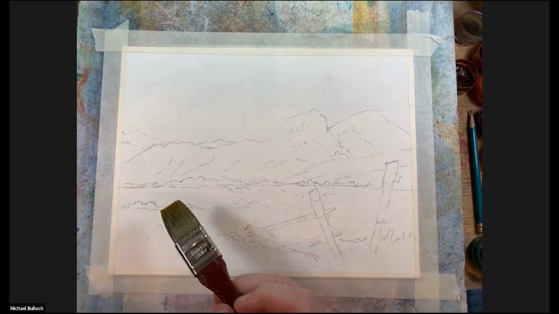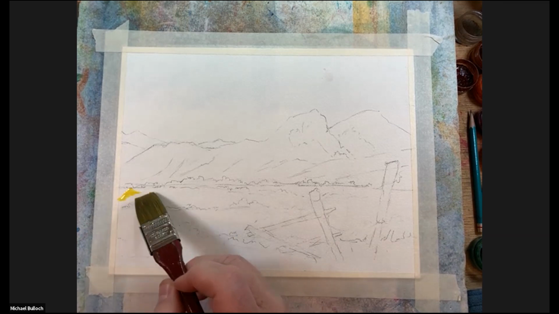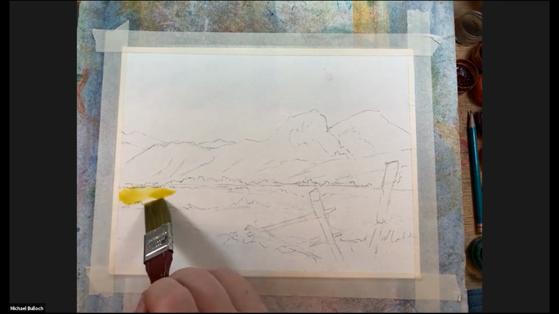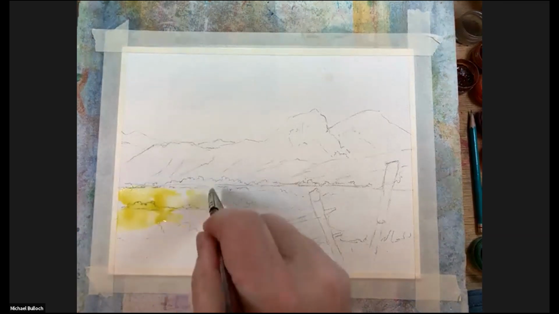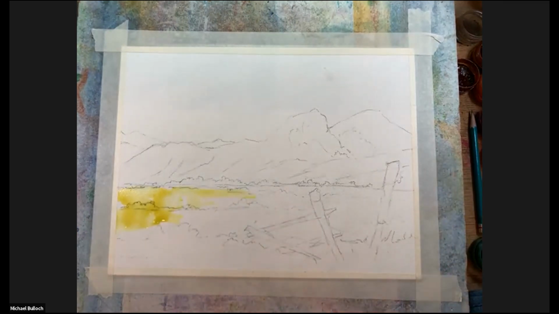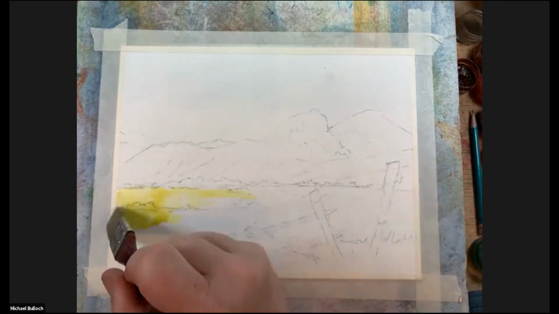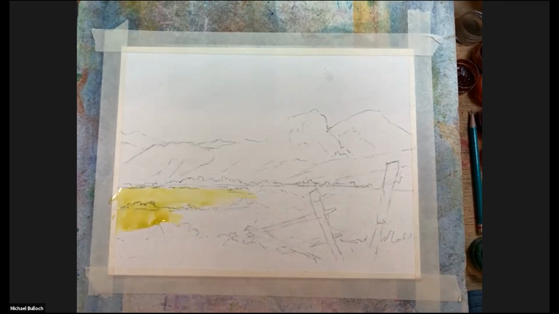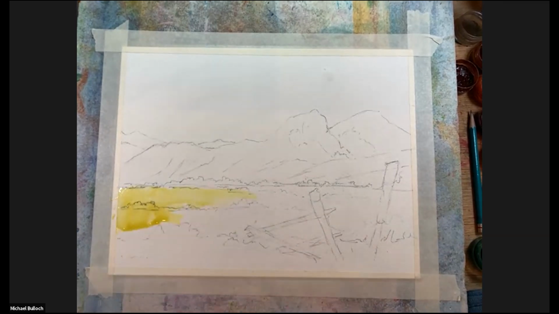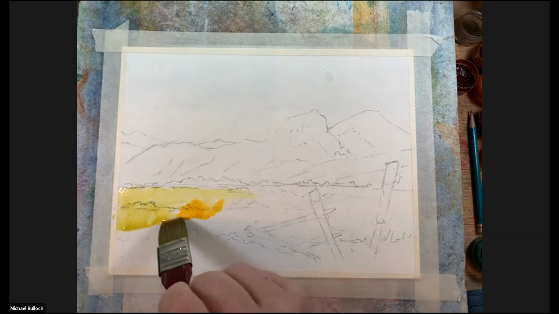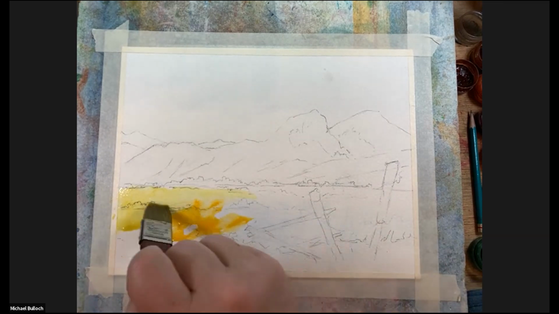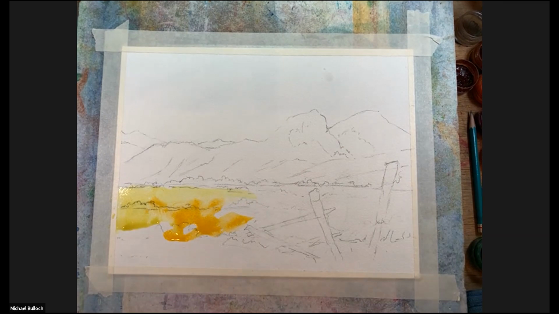We'll build those up later and deal with them. So I'm just going to bring in this nice yellow. I'm not concerned with shapes yet. And then I'm going to do a little of this permanent yellow deep.